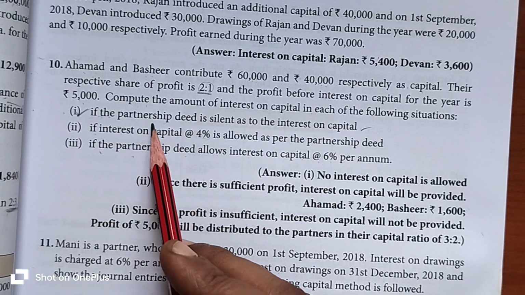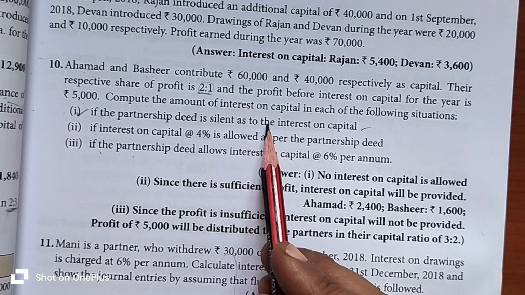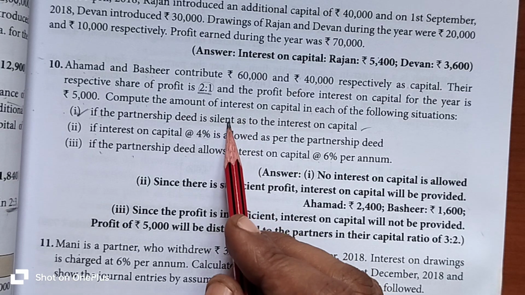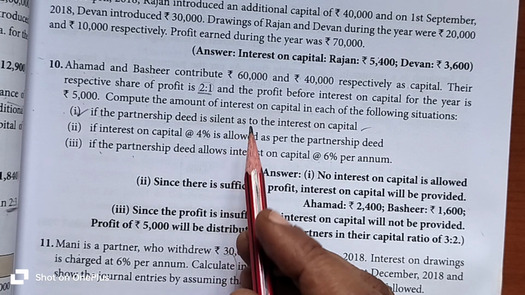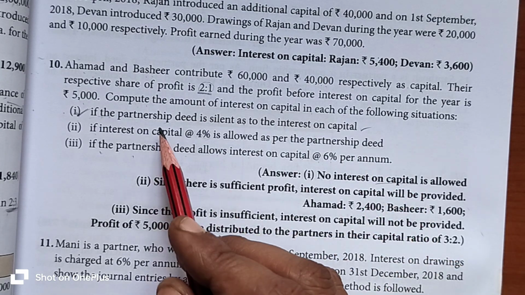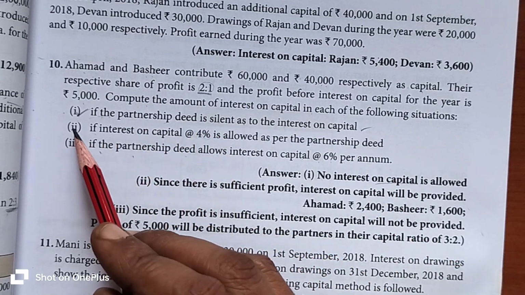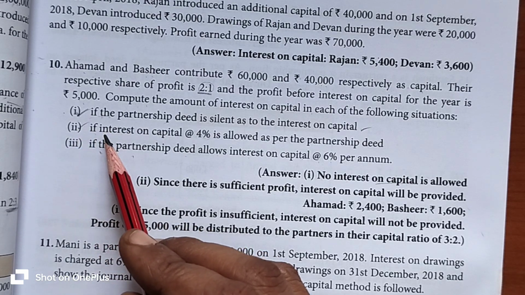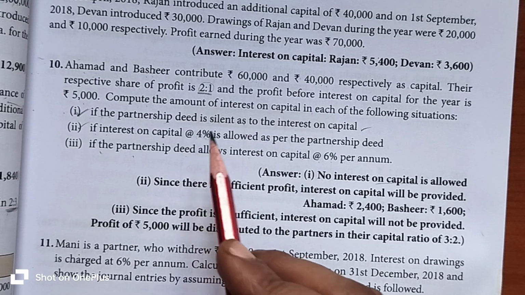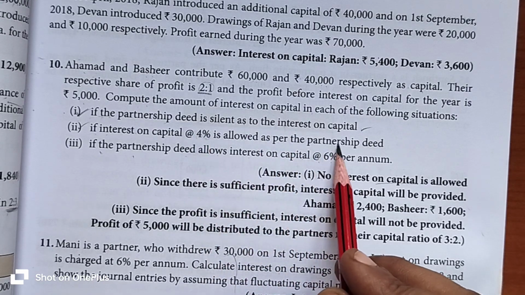If the partnership deed is silent as to the interest on capital, listen carefully: if the partnership deed is silent, interest on capital is not allowed. So interest on capital will not be allowed if the partnership deed is silent. Okay, let's go for the second situation. If interest on capital at a rate of 4% is allowed as per the partnership deed.